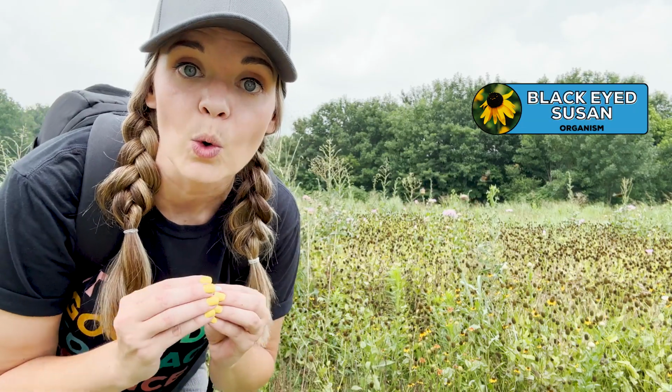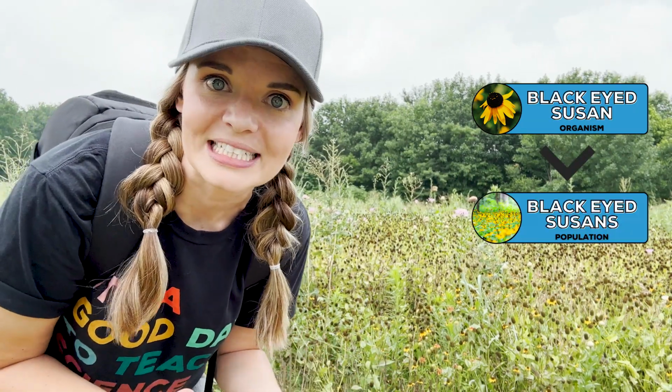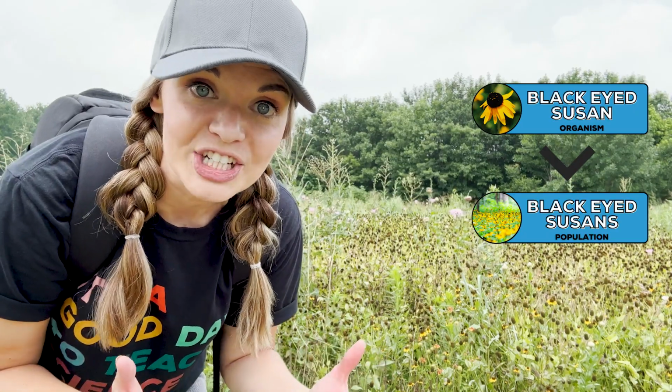Let's talk levels of organization. A lot of times when we're talking about ecosystems, we focus more so on all of the animals, but really an ecosystem is made up of all different types of organisms, including plants. So these flowers back here behind me are a really important part of this ecosystem. Each individual plant is a single organism, and all of the different plants that are of the same plant species, that is the population of flowers in this ecosystem.